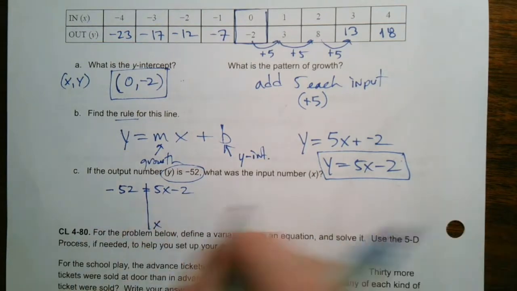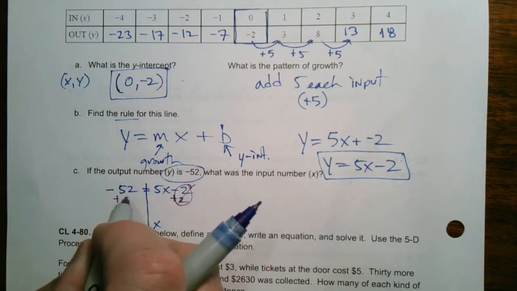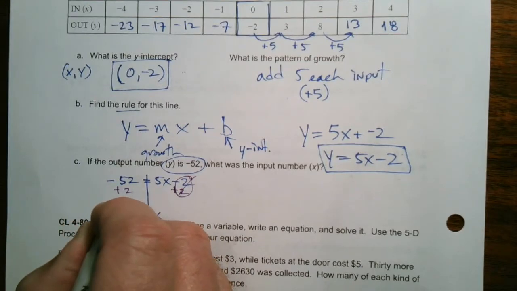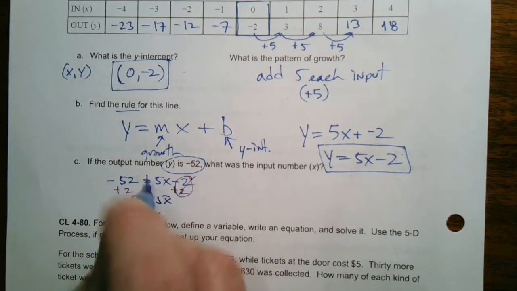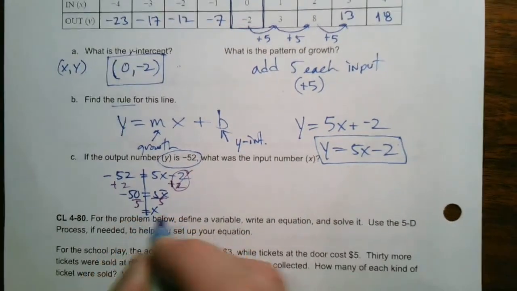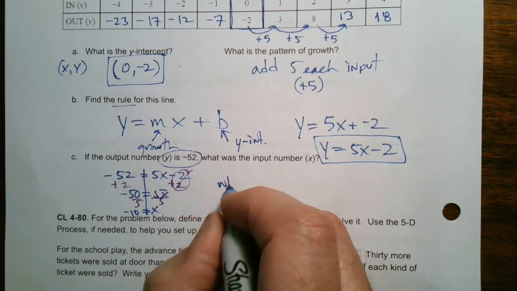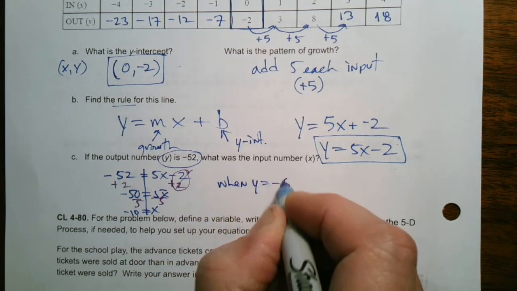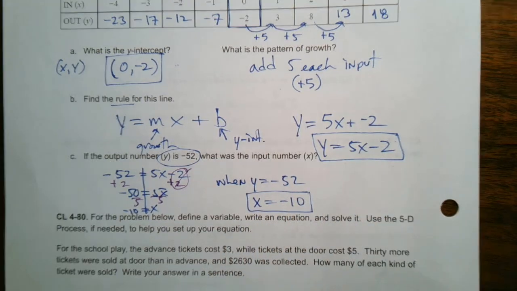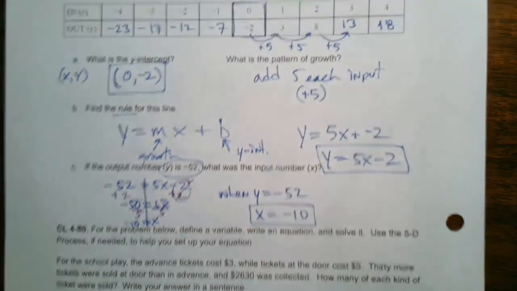I'm using inverse operations. I add 2 to get rid of the minus 2 on this side. So now I have -52 plus 2, which is -50. Instead of multiplying by 5, now I do the reverse and divide by 5. That's going to tell me my x. -50 divided by 5 is -10. So when y equals -52, x is equal to -10. That's my answer, and that's my input if y was negative 52. All righty, there you go.